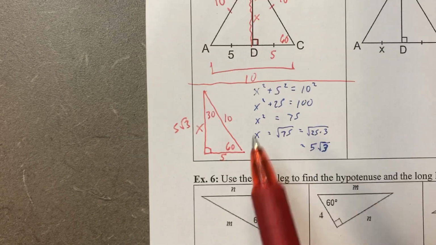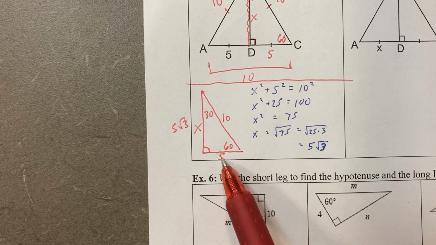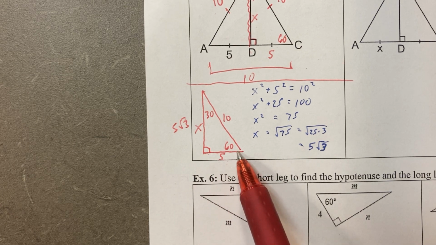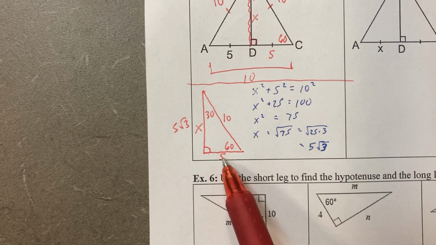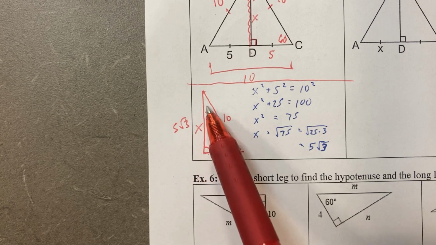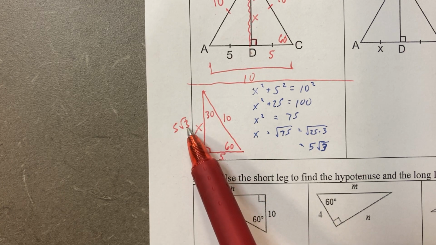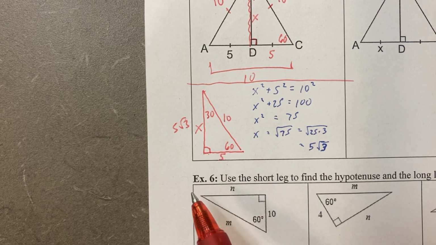Look at that. Just like in the last lesson, if we want to take this shorter leg and use it to get to the bigger part, you have to multiply. In this case, we have to multiply by root 3.